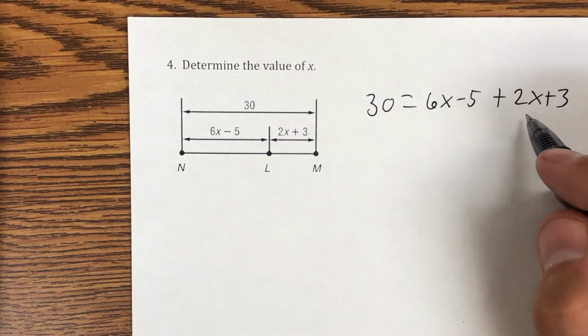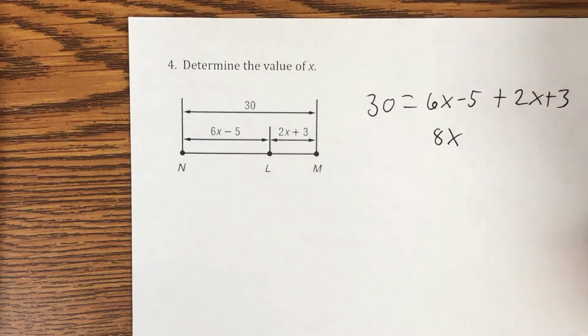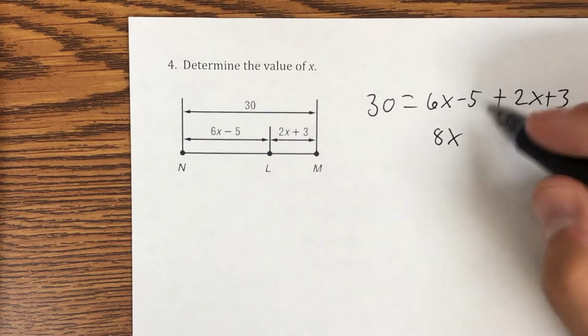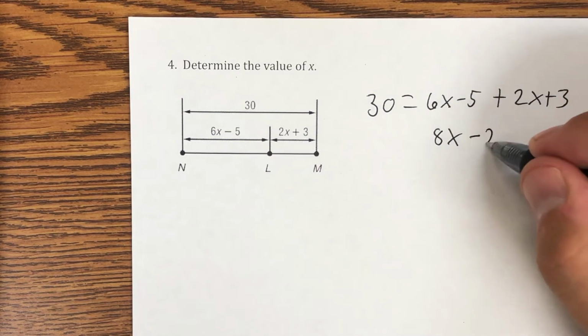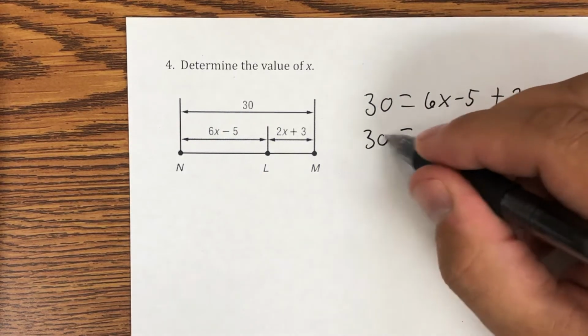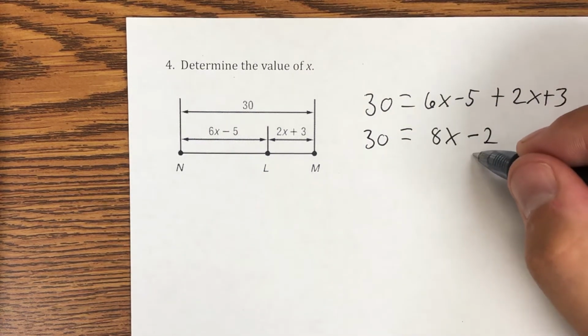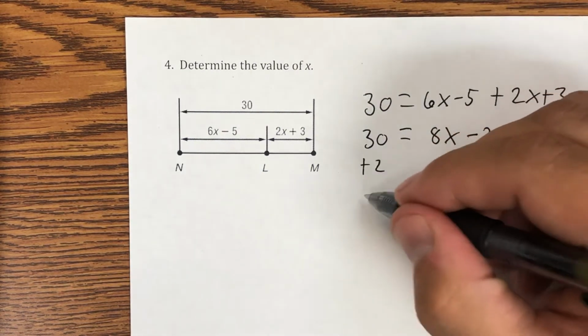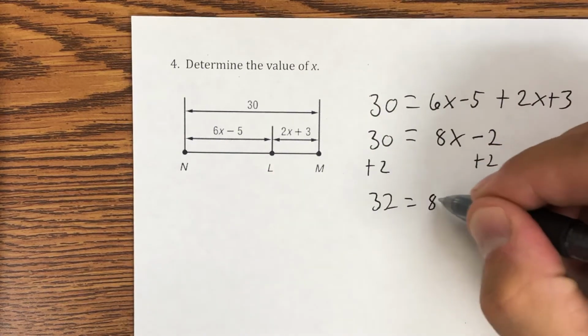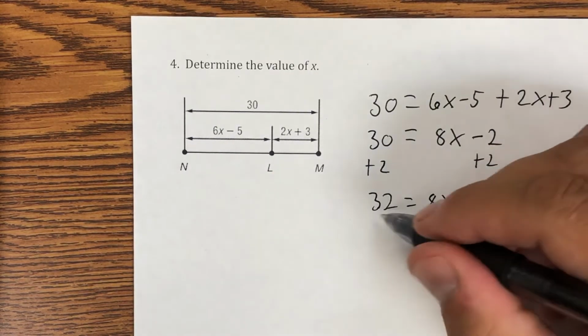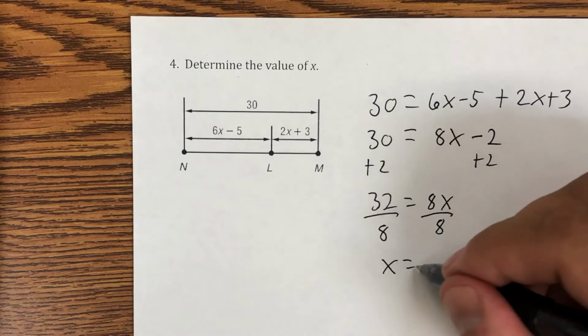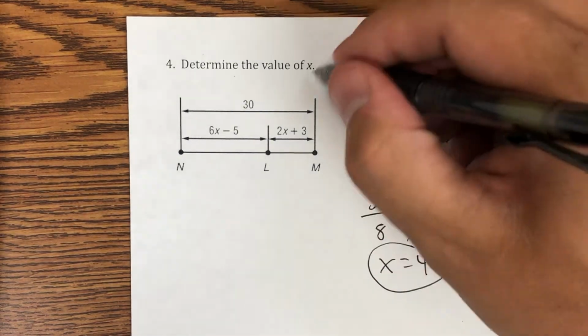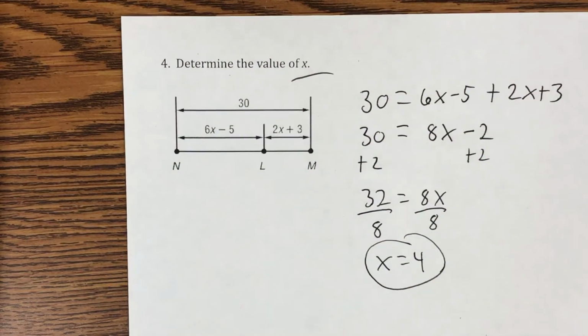Variables are on the same side, so combine like terms. 8x, negative 5 and 3 adds up to negative 2 equals 30. Add our 2 to both sides. 32 equals 8x, and divide by 8. X is equal to 4. We do not need to plug it back in. It just said to find x.